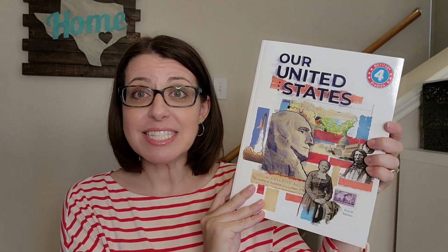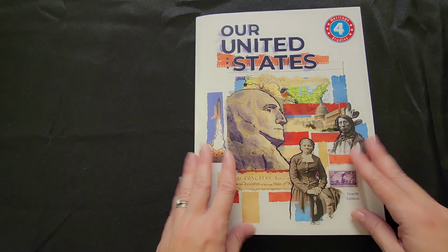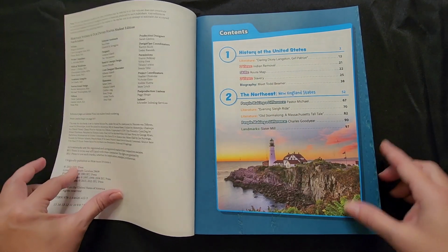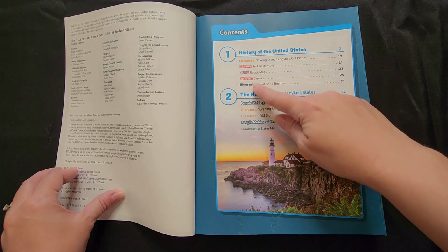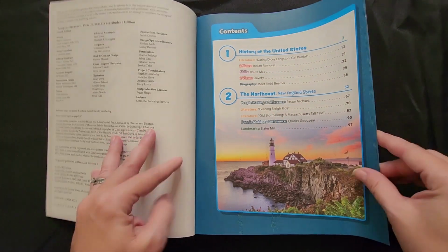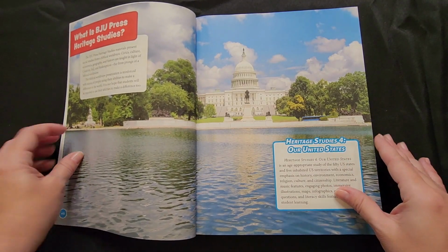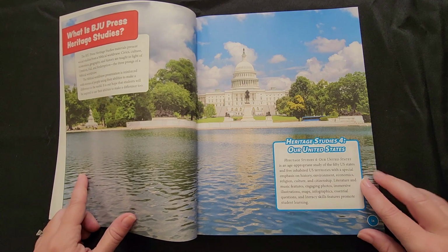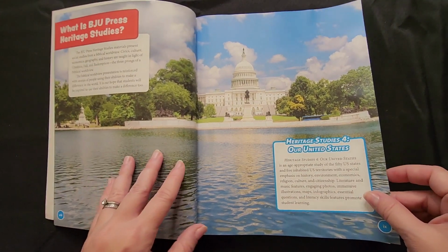Next, let's take a look inside the student textbook. The student textbook is similar in layout to the teacher's edition. We start with the table of contents with each chapter, the features, and the page numbers. An introductory page on BJU Press Heritage Studies and specific information about Heritage Studies 4.